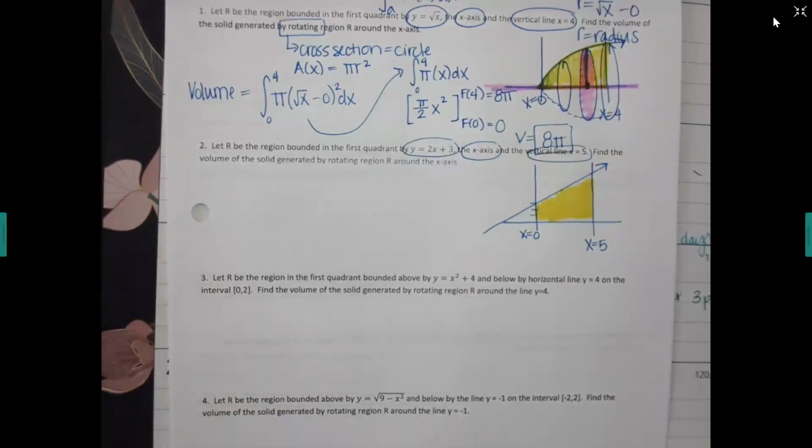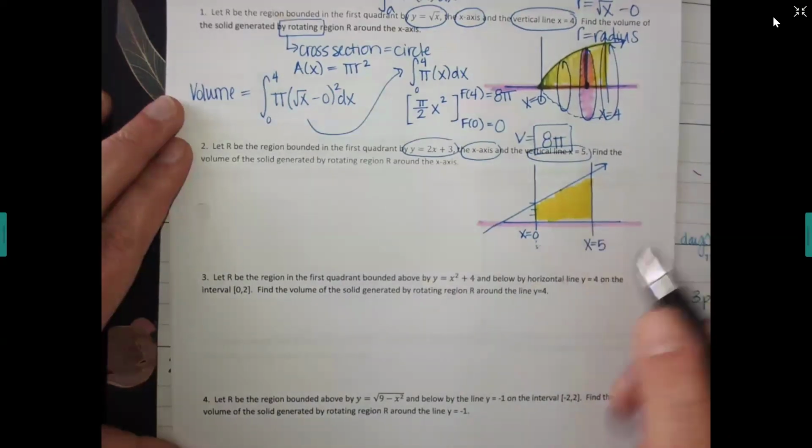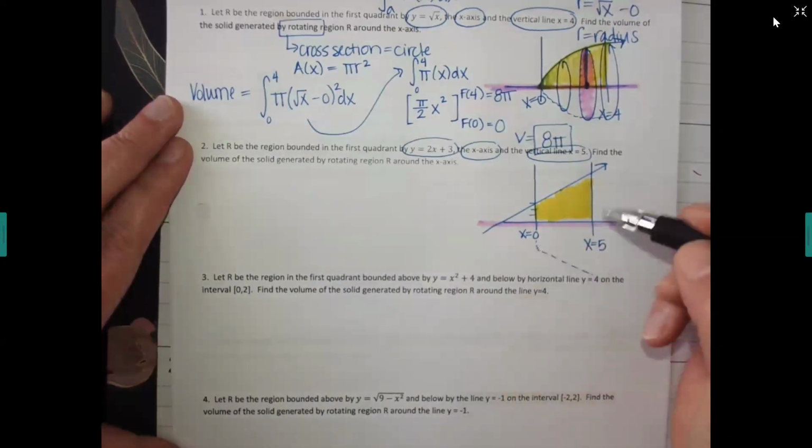Okay, then it says, find the volume of the solid generated by rotating that region around the x-axis. So this is my center. And then I'm going to spin this region around the x-axis and create a solid. If you can imagine, it's almost like a cone, but the top of it's chopped off. So just do your best to sketch the other half of it.